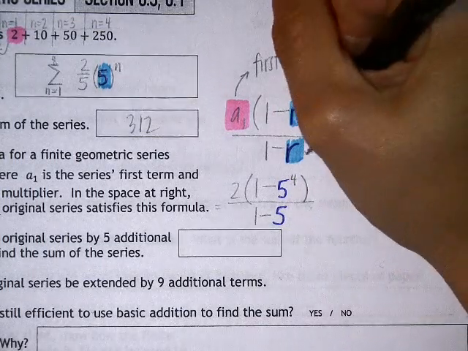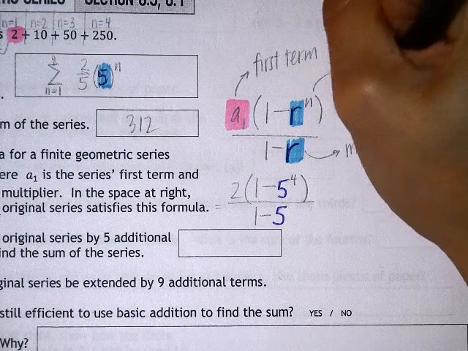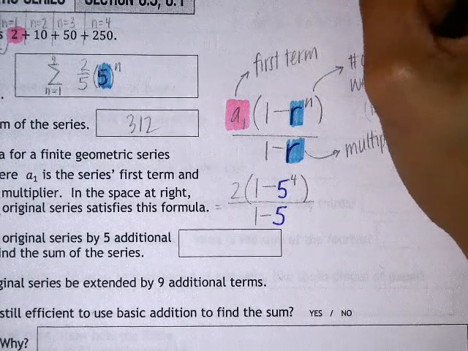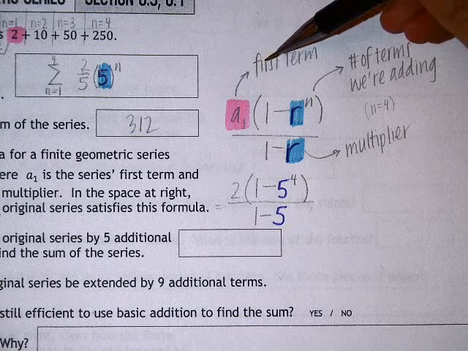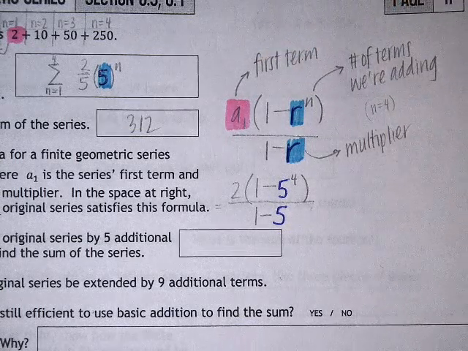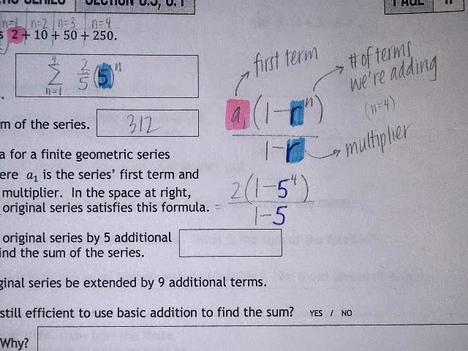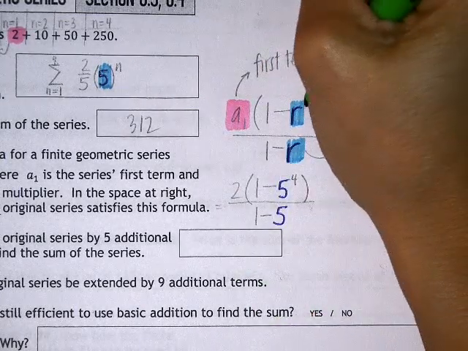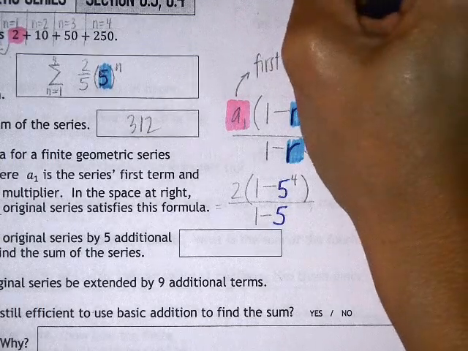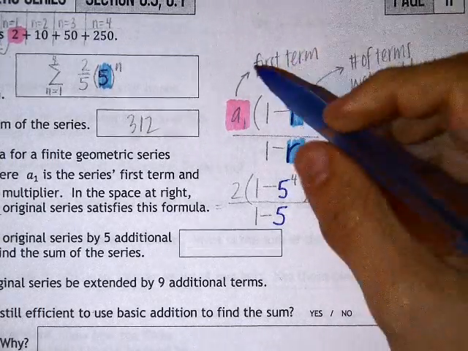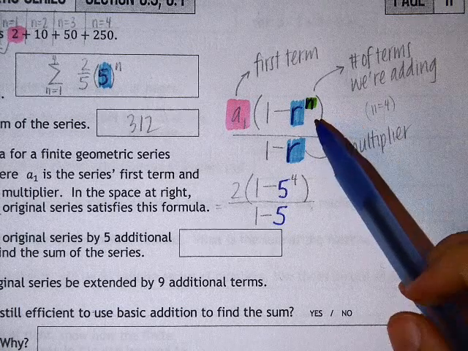So just to recap the three really big parts of this thing here, a sub 1 is the series first term. N is the number of terms that we're adding up. So again, I'll highlight so that we can break down these main parameters. And apologies that the camera makes all of these highlighters show up really dark, but hopefully you can see it.